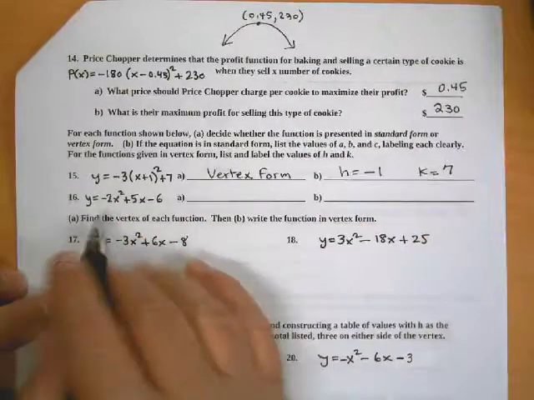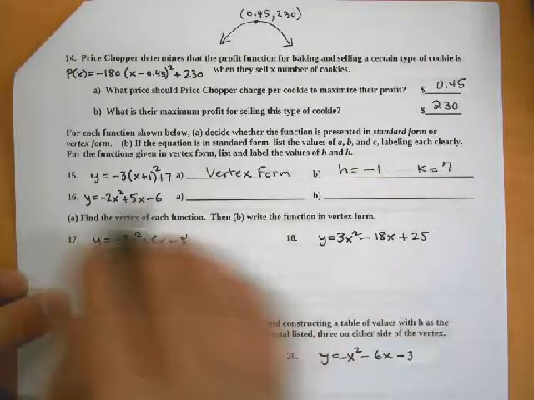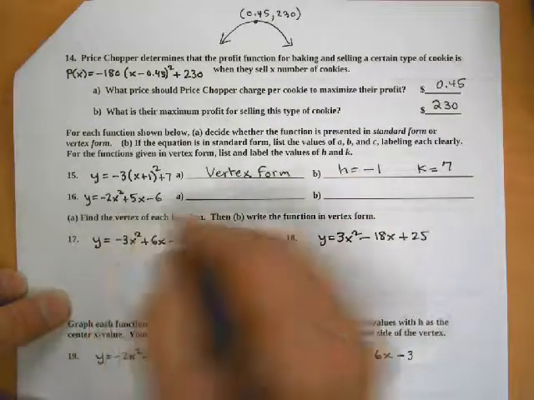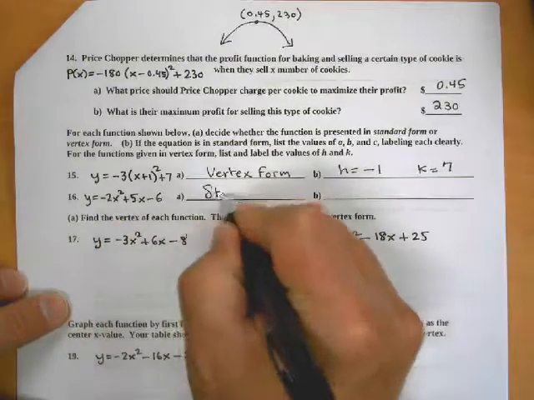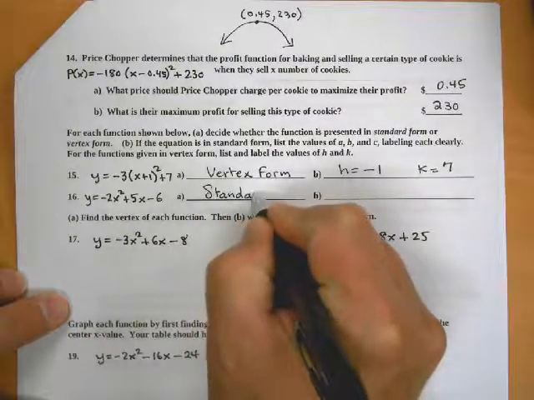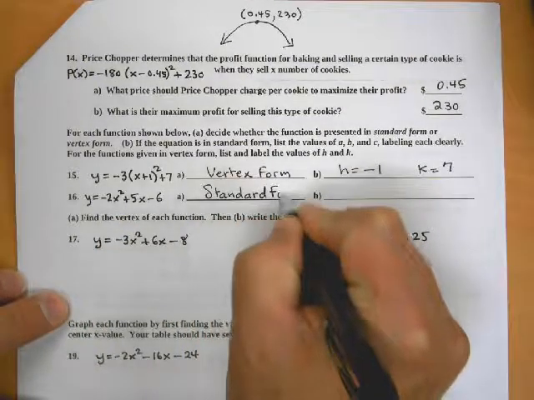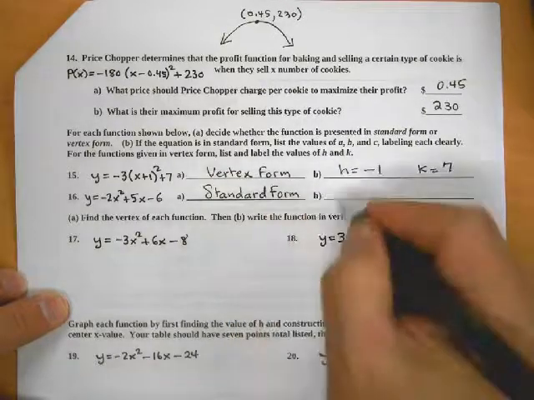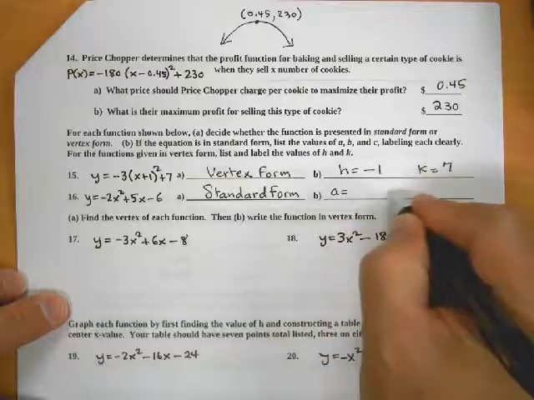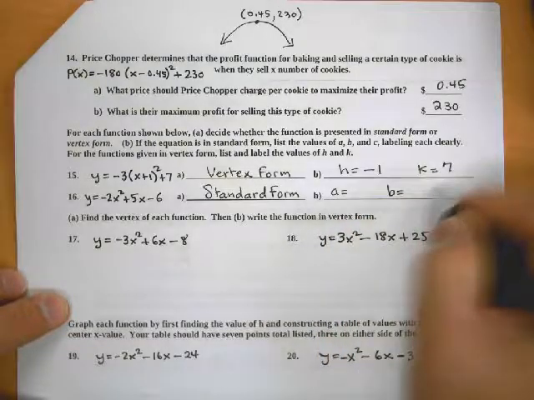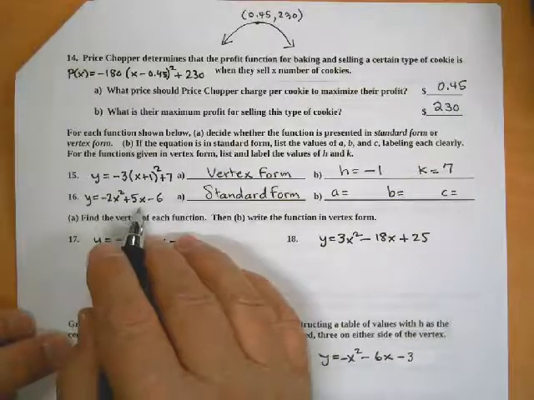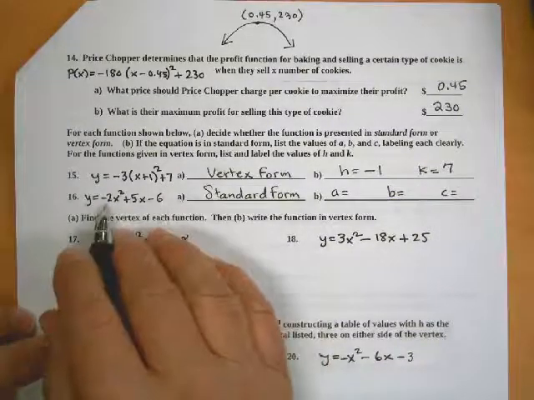This next one here, where you have it in vertex form, or excuse me, standard form, you don't see any parentheses there. This is standard form. Then the values of A, B, and C you're supposed to label are just, in order, the coefficients of the terms. They have to be in the right order. You have to have the x squared up in the front and the x in the middle and the constant at the back. But that's A, B, and C.